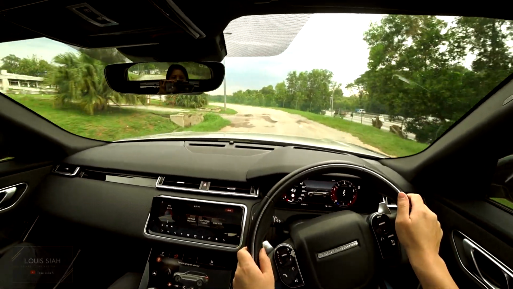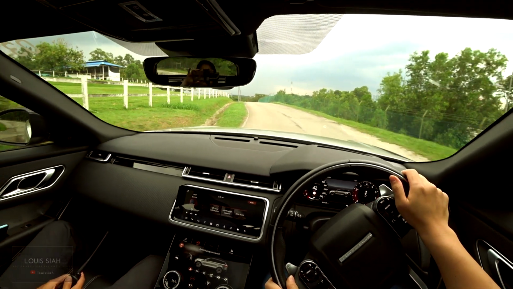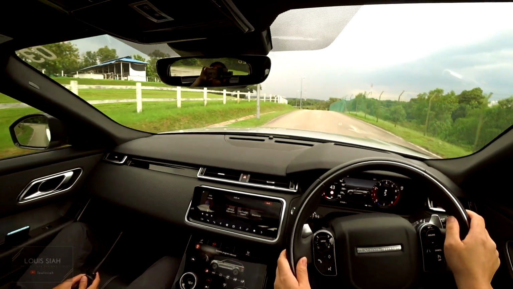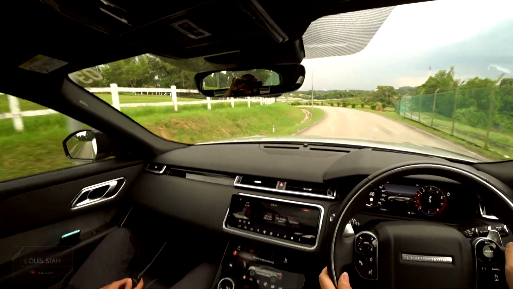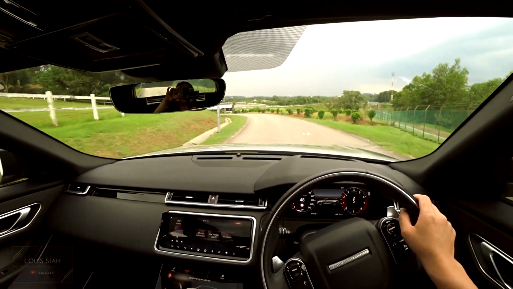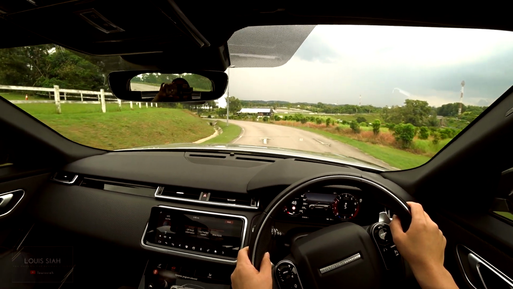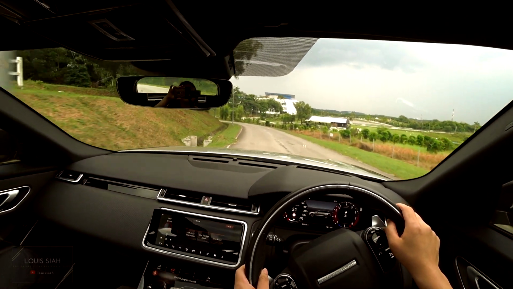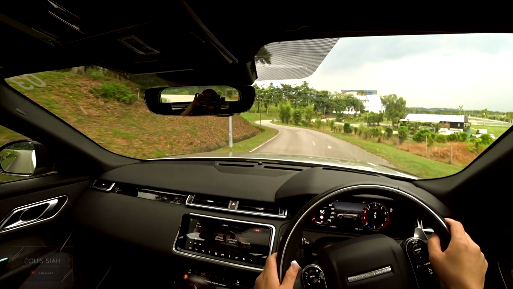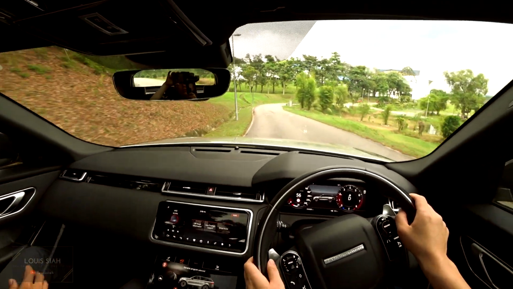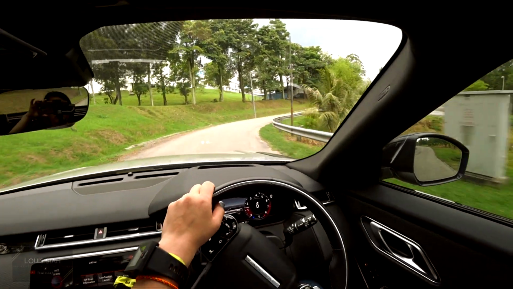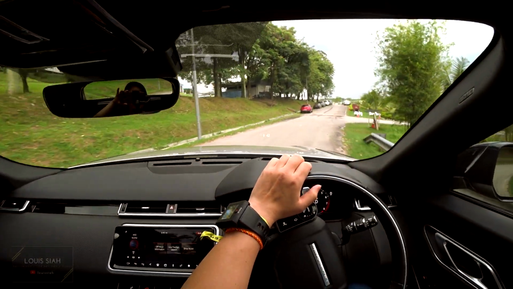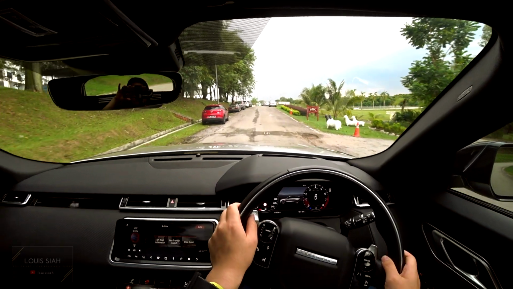Very smooth, powerful as well, and it's only a 2-liter engine. 250 horsepower, you said? Yeah, 250 horsepower. More than enough, actually. We are not talking about a 3000 V6 or whatsoever. For a 2-liter engine, well, we are in Malaysia, so road tax is a point of consideration as well.